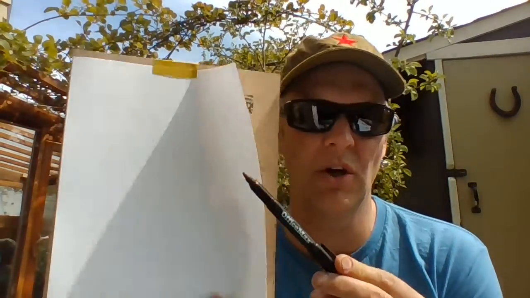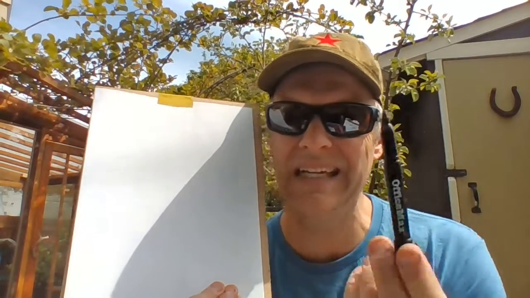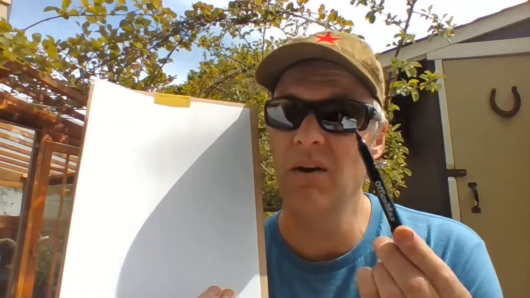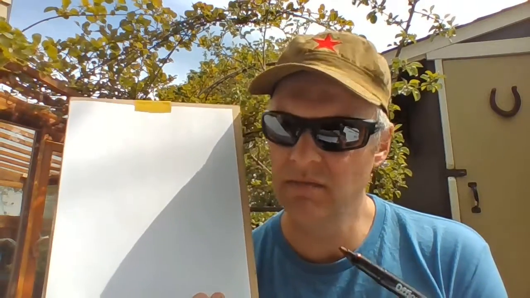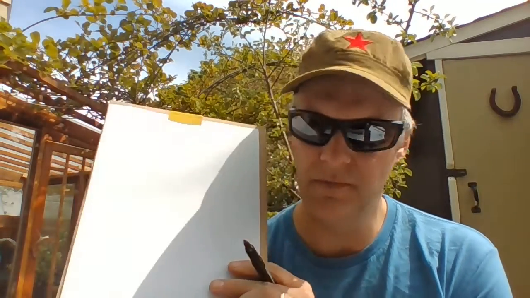I used pencil, I've used ballpoint pens. I'm going to use a Sharpie because it shows up really well on the white paper. But after a few of them, you might be like, that Sharpie's too heavy. I want to hide my lines. That's good. Okay. Anyway, this is how we start.